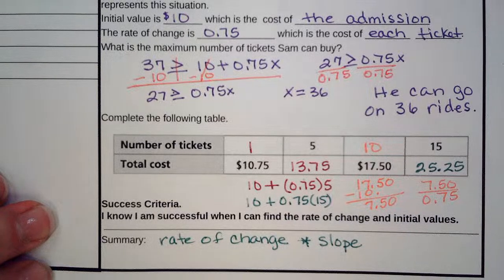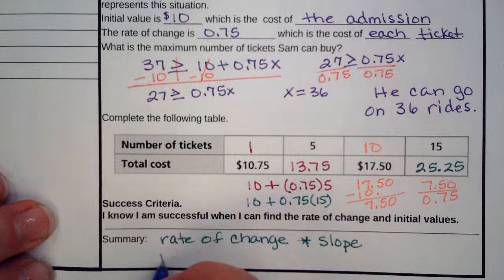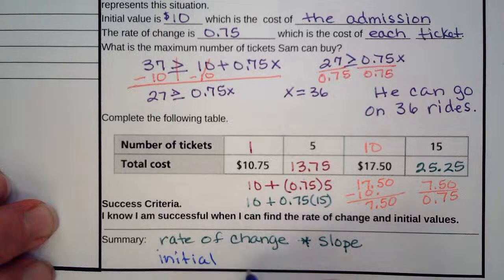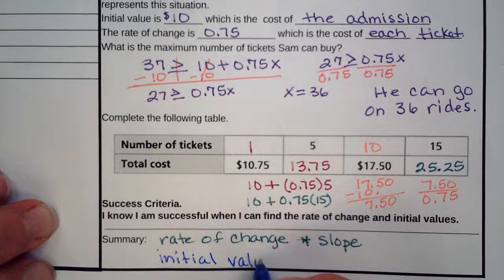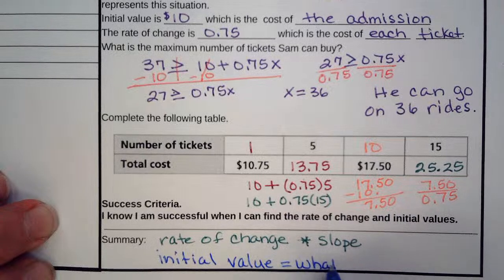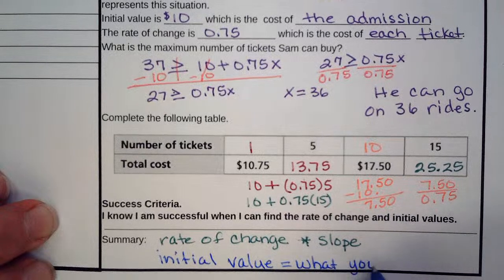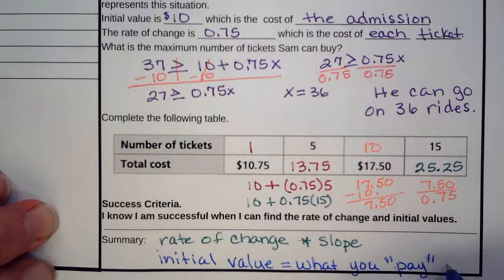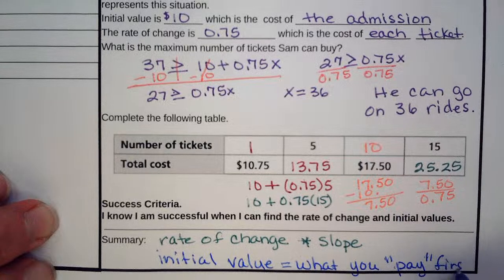Initial value, and that's what you pay first. What you pay first, what you start with.